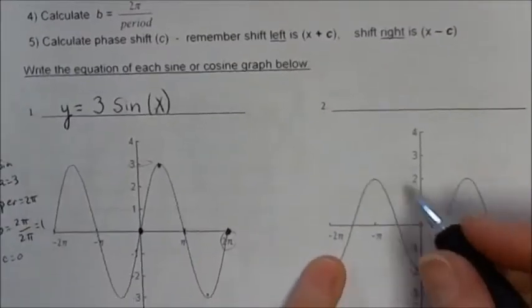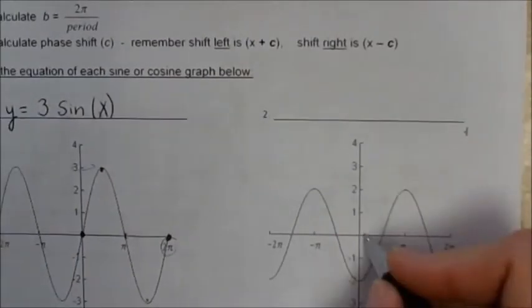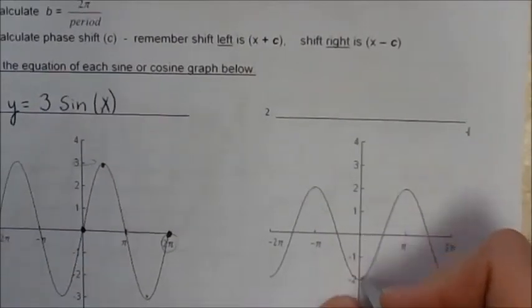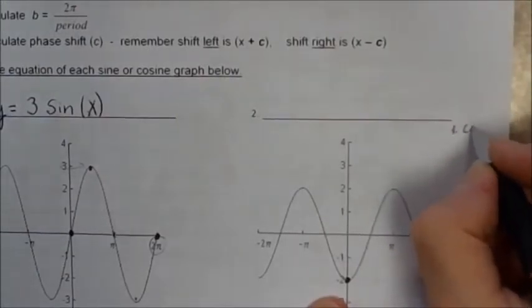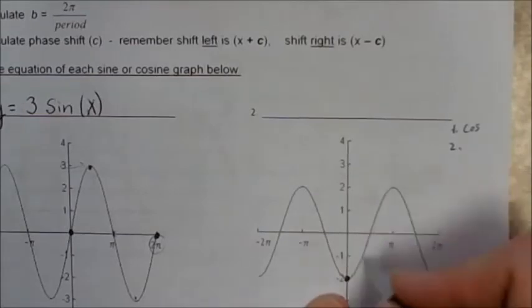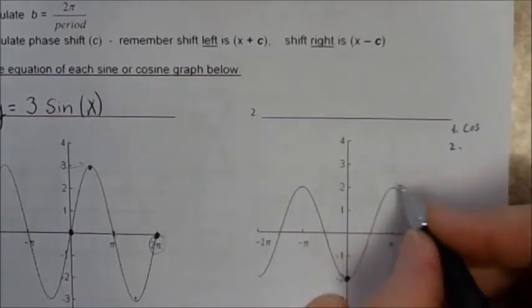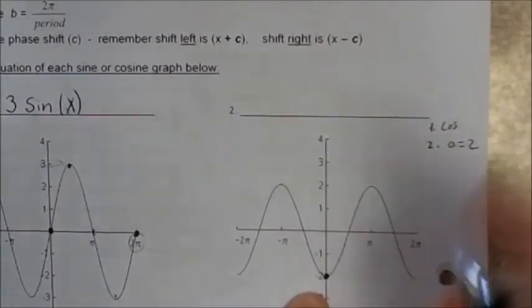Item number 2, is this a sine or cosine curve? Well, the first step is this does not start at the origin. This starts down here at -2. So step 1 says this is a cosine curve. Does not start at the origin. Step 2 says what's the amplitude? Well, the amplitude is the highest point on that graph, so the a value is 2.